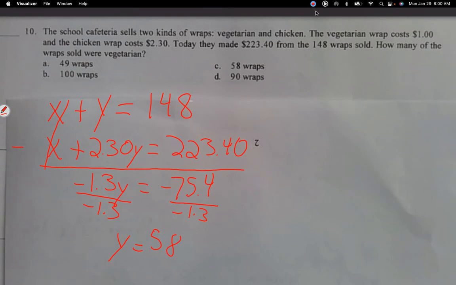Now be careful here. It says how many were vegetarian. That Y is 58. Which one is Y, vegetarian or chicken? Chicken. So how would you find how many are vegetarian? Just take the total, 148 minus 58. That's 90 wraps for vegetarian.